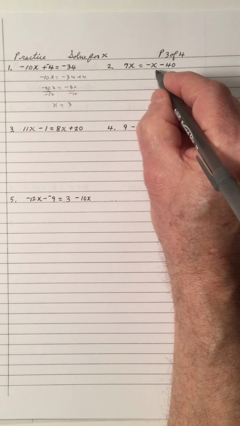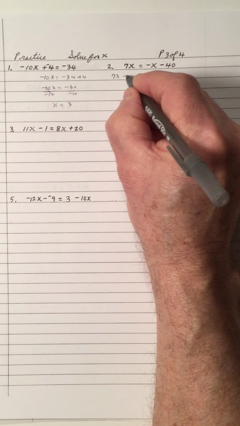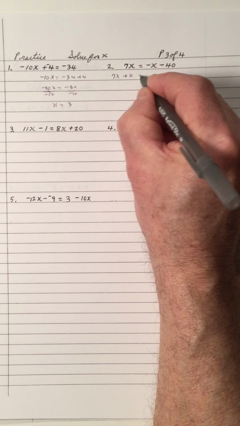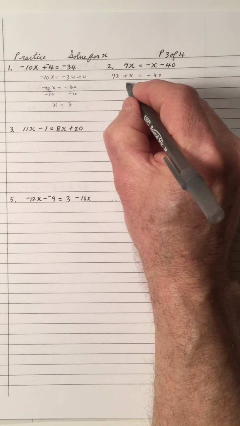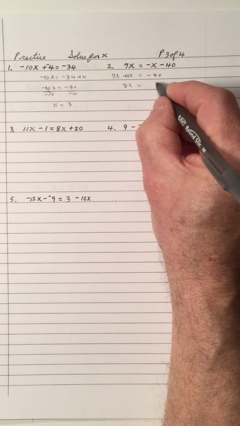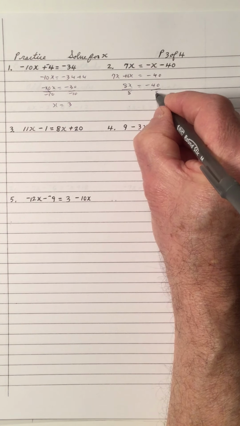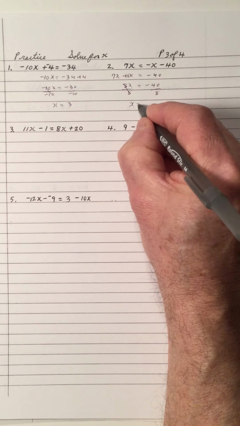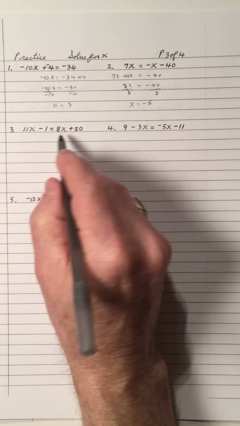And the x moves to the left side. So the minus becomes a plus, and the number negative 40 is okay. I don't change it. That gives me an 8x, because that's a 1. 7 and 1 is 8. And I divide by 8 on both sides. x equals negative 5.